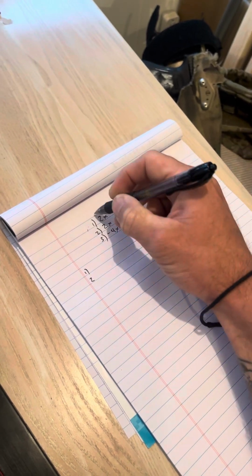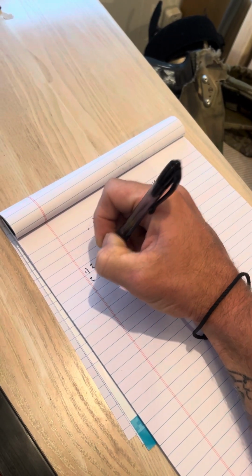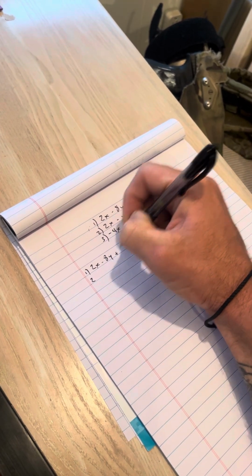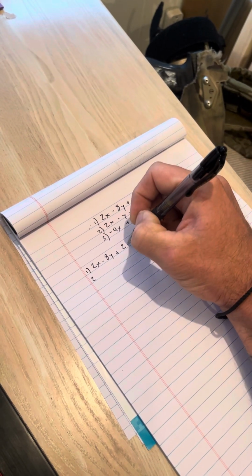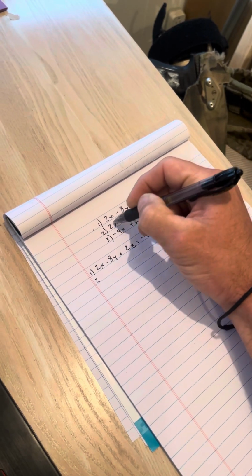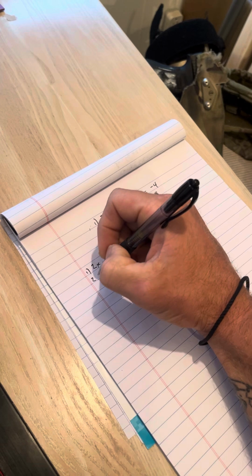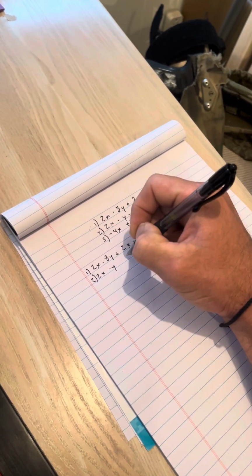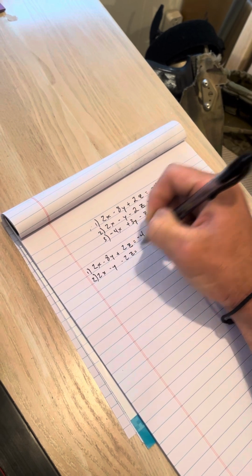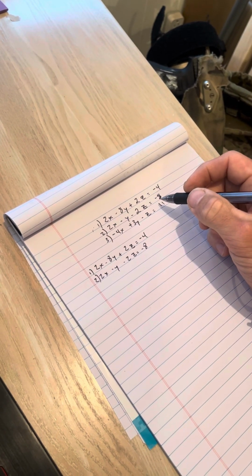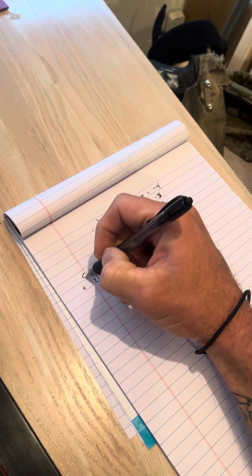So with that, I chose the first two. 1, 2, which is 2x minus 8y plus 2z equals -4, and then 2x minus y minus 2z equals -8. So from here we just add these two together.